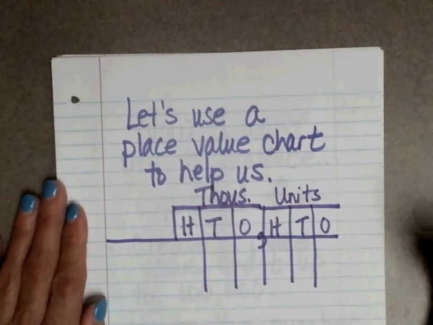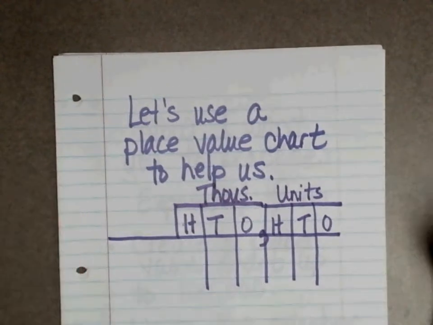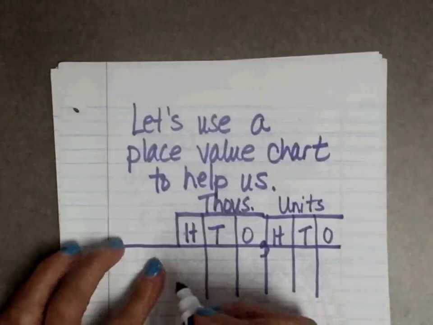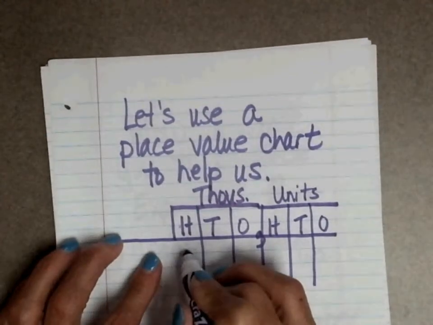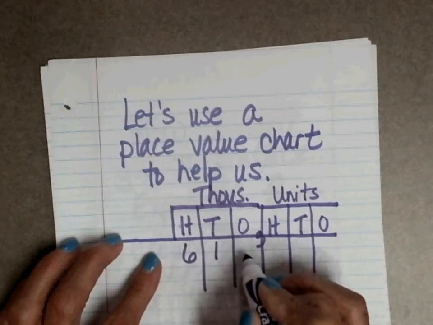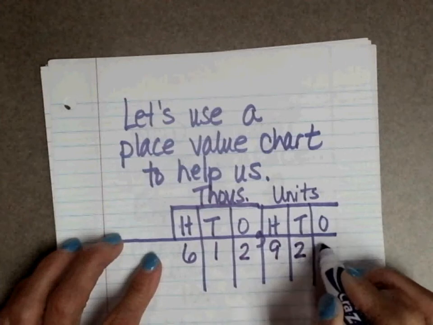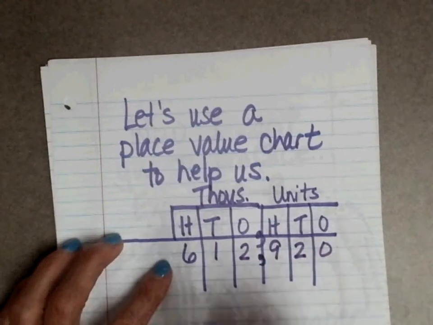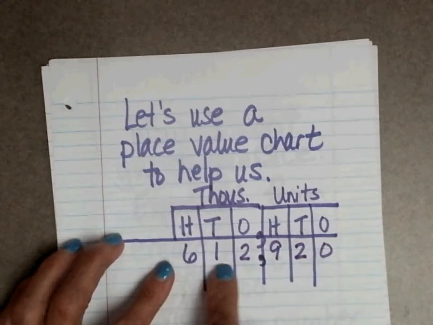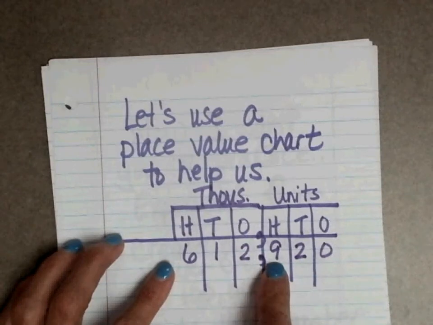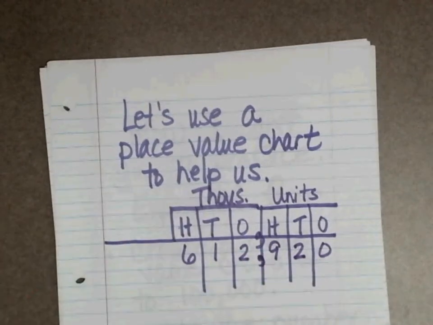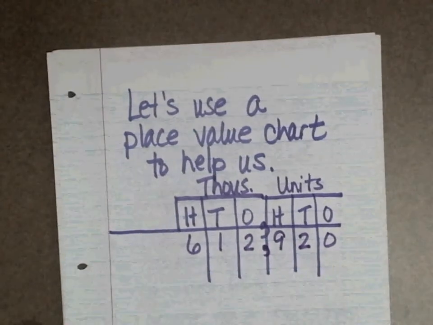So let's write a number up to the 100,000s. I'm sorry. Let's write 6, 1, 2, 9, 2, 0. So the number is 612,920. So let's take this and write it in expanded form.